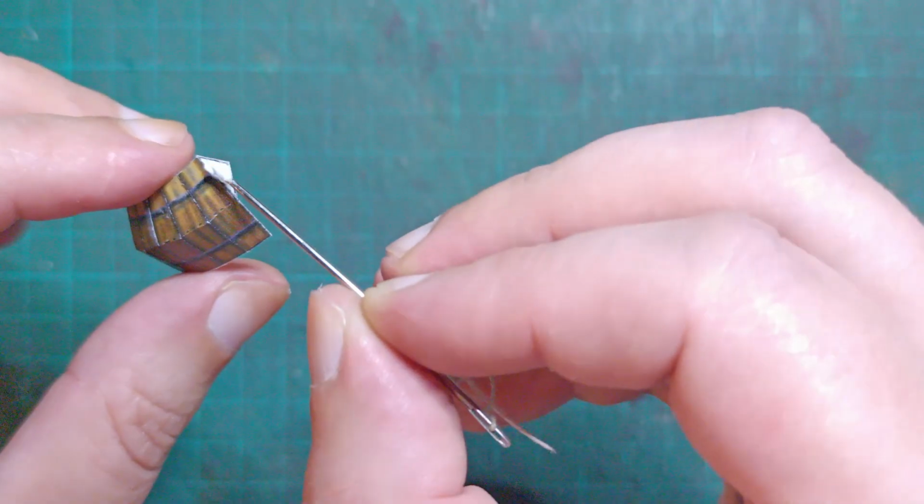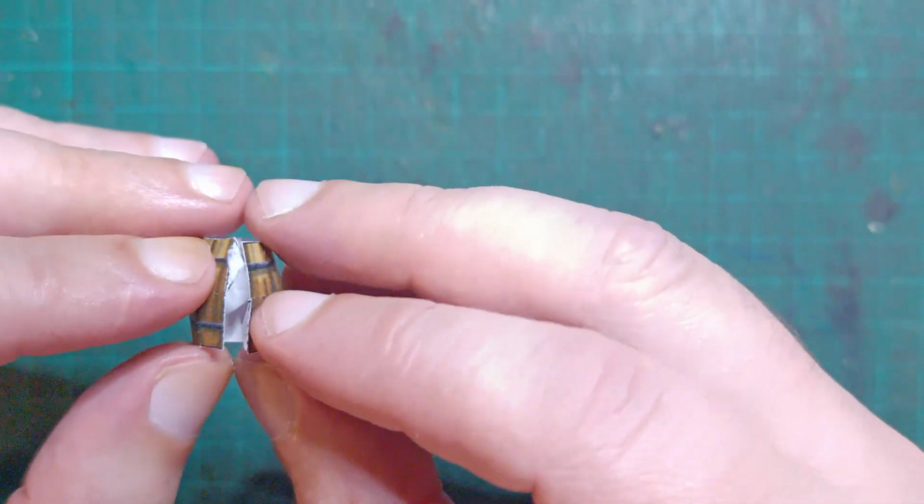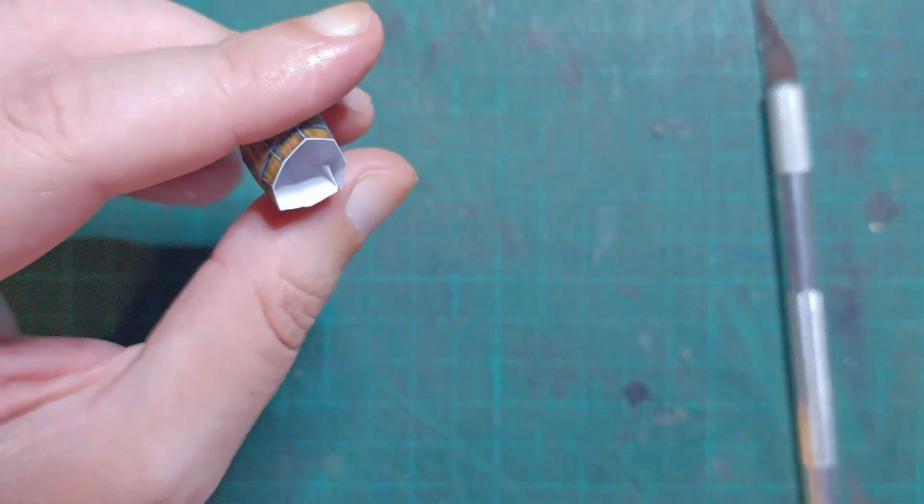To join up the ends, it's easiest to do one tab at a time. Glue one tab in, give that time to set, and then add some glue to the other tab, and then fold it down.